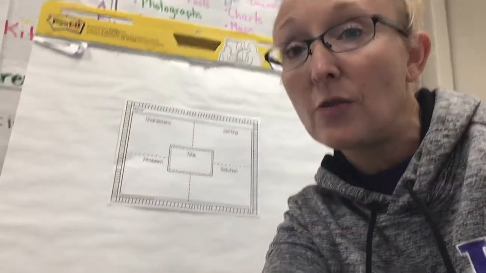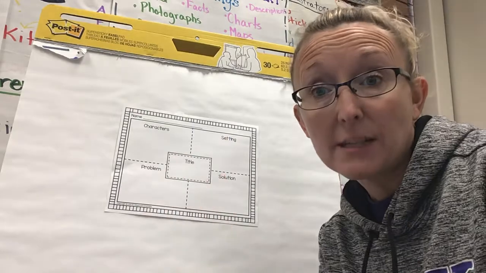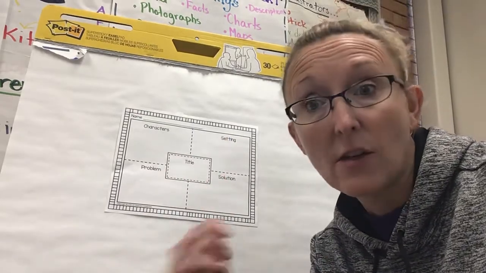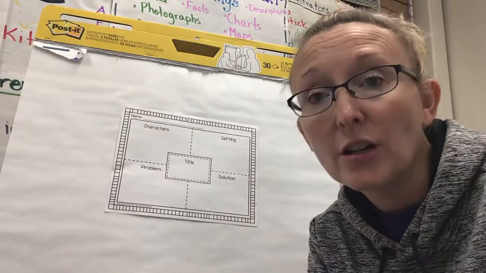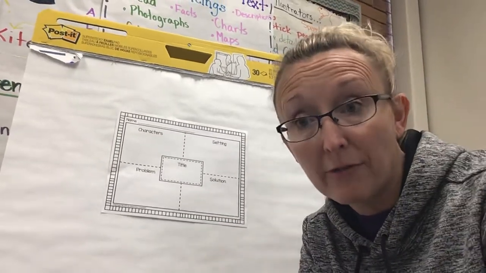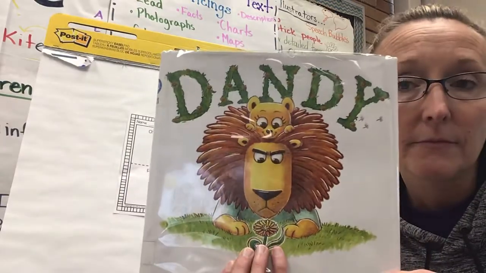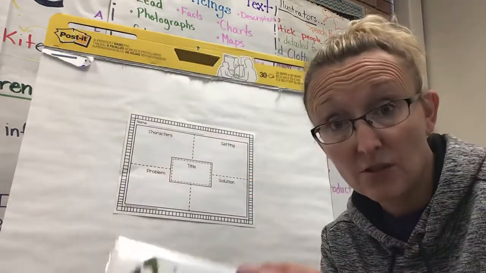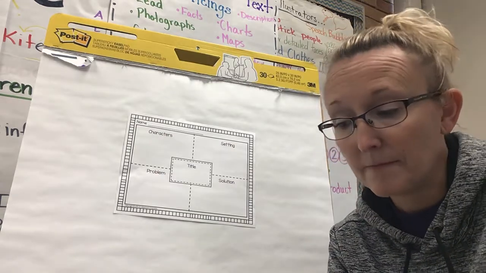So I'm going to be reading you a book today, and we're going to fill out a chart together, and then I'm going to be giving you a book on Epic to read to fill out this page on your own. All right, so I'm filling it out on this book here called Dandy, and you're going to be filling out yours on a book from Epic. All right, so I'm going to start by reading this book, Dandy. This is a super cute book. I think you will like it.